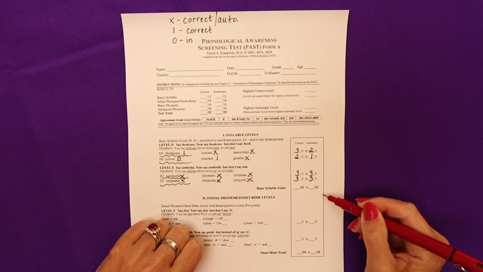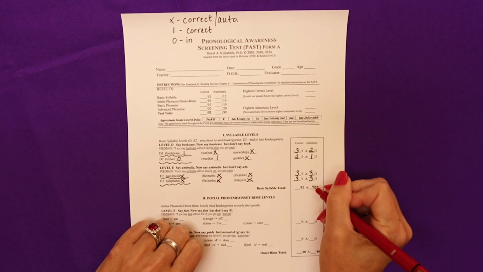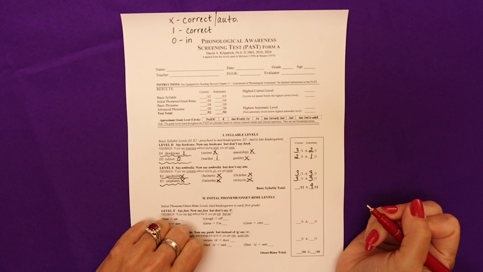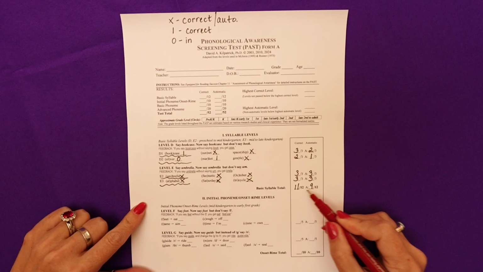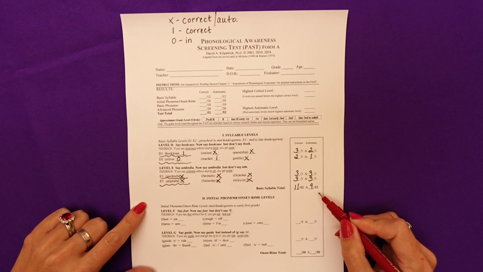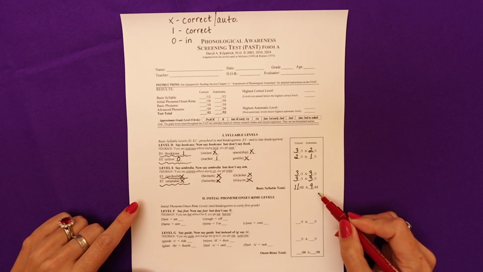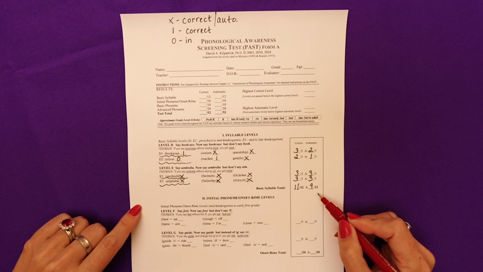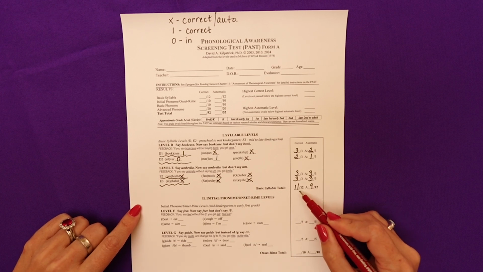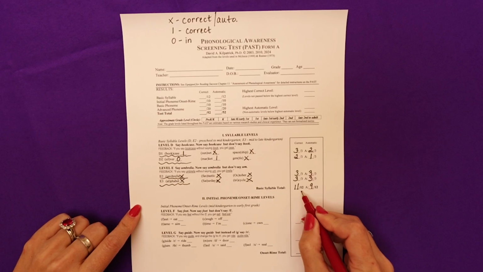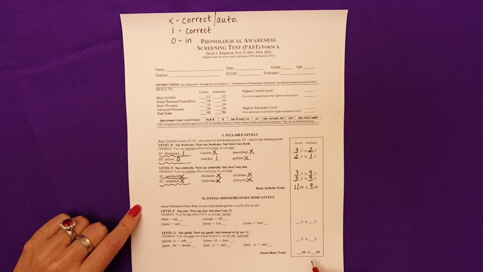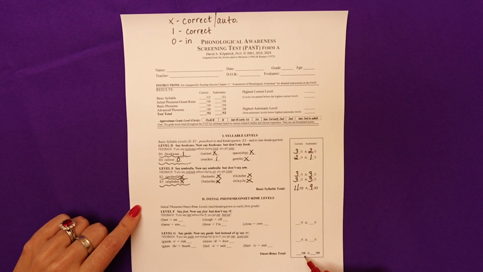I can calculate my total score here. So here I have 9 out of 12 automatic, and I have 11 out of 12 correct. And this is the number that we look at for your discontinue rule. So we're going to continue giving this test until you have a 0, a 1, or a 2 out of your total bold-faced number here. So here's my next one that adds up to 10. When I have a 0, 1, or 2 out of 10 correct, that's when I'll stop.